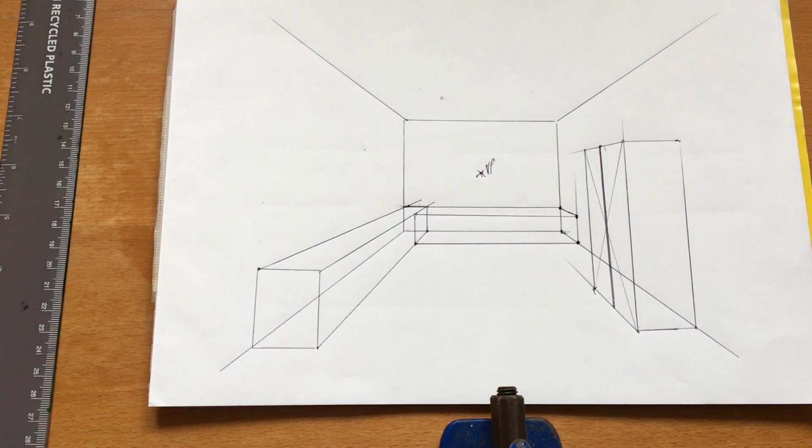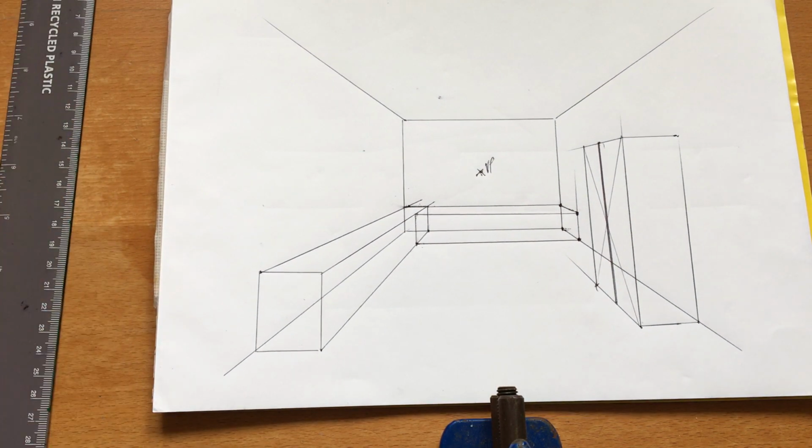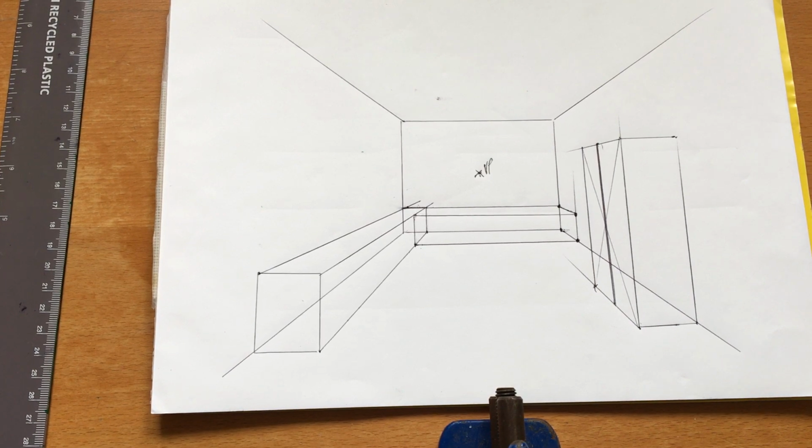Okay, so that's the general carcass of the kitchen. We'll have a look at some other details on the next video. Off we go.